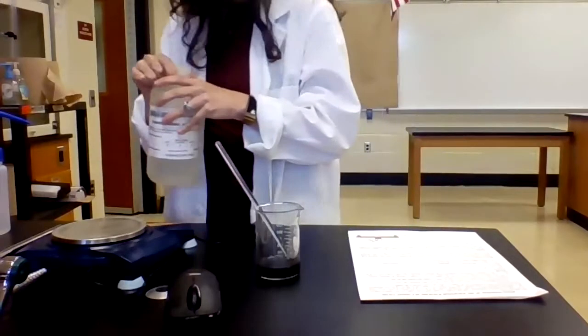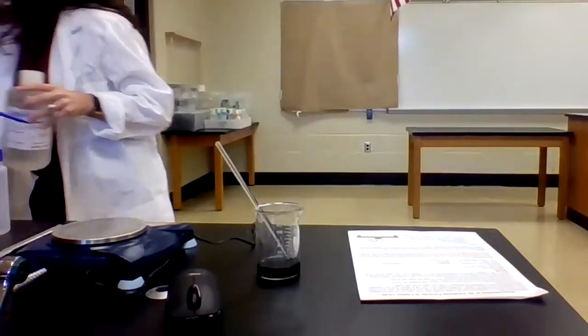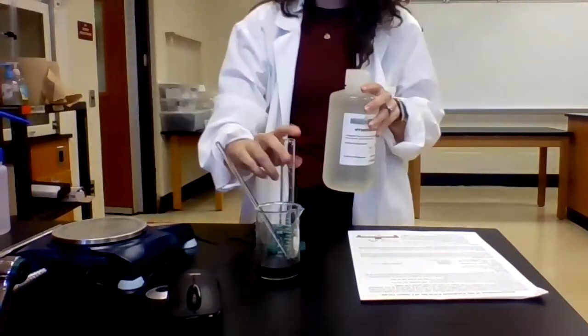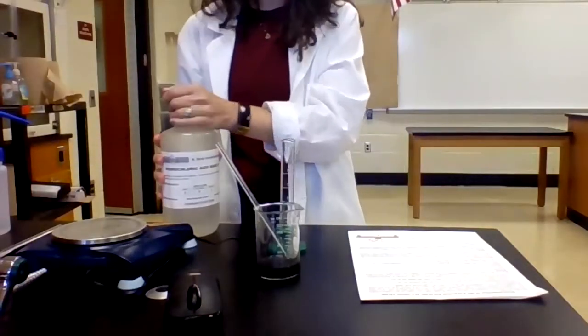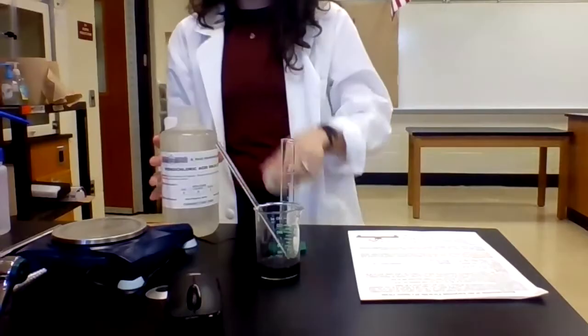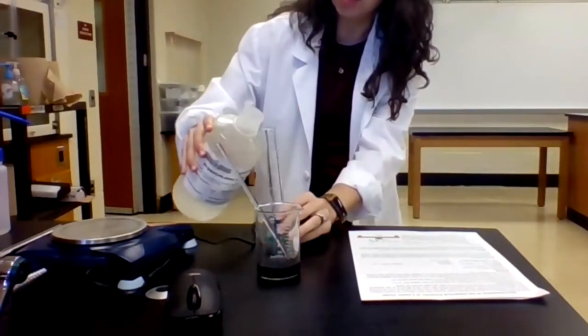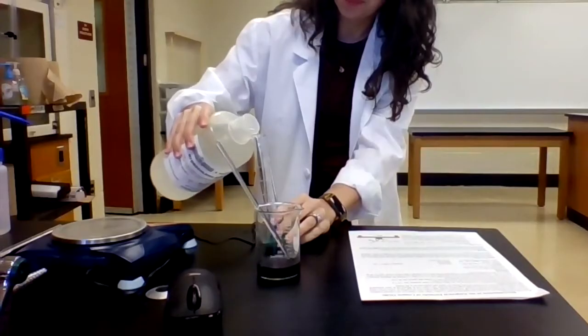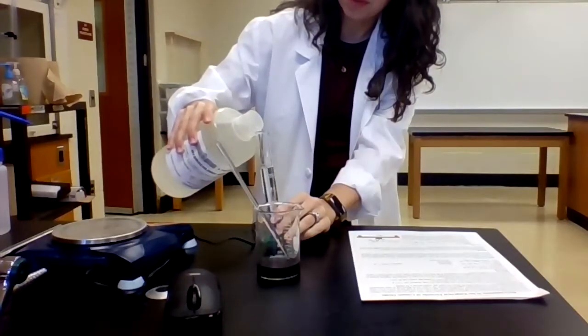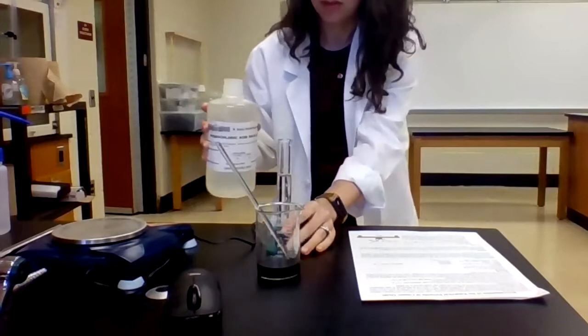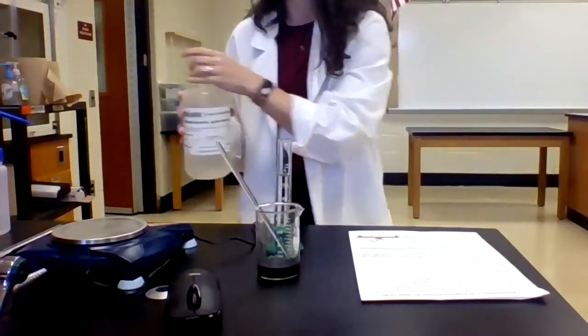All right, so next I want to add 25 milliliters of 3 molar hydrochloric acid. So I'm going to grab another graduated cylinder here. Again, I don't need to be super precise here. It's about 25 mils, so I'm not going to use a pipette or anything like that. Okay, yep, that looks good.